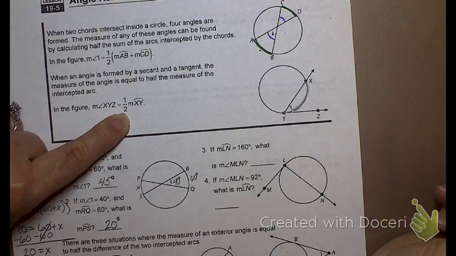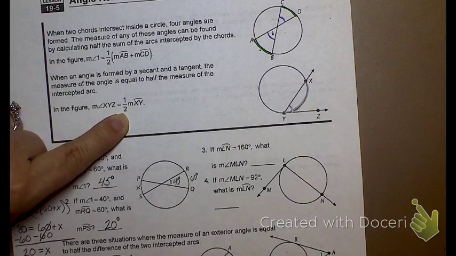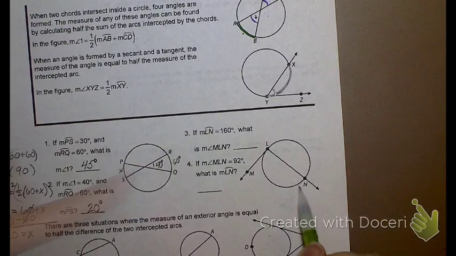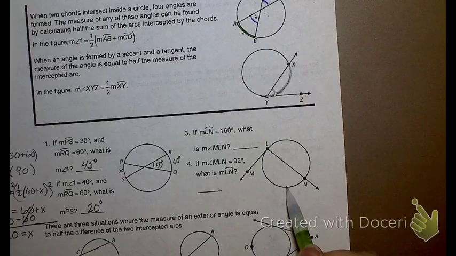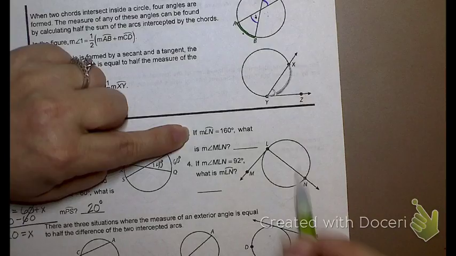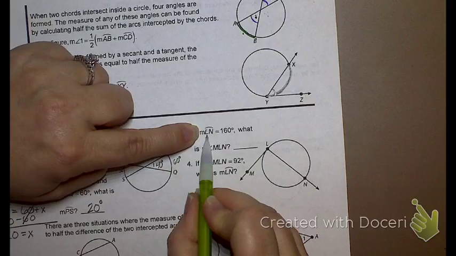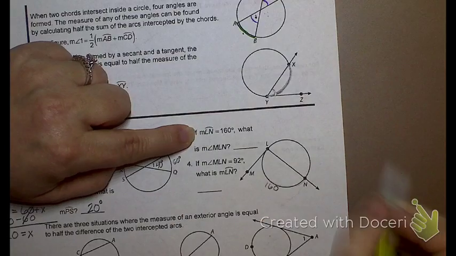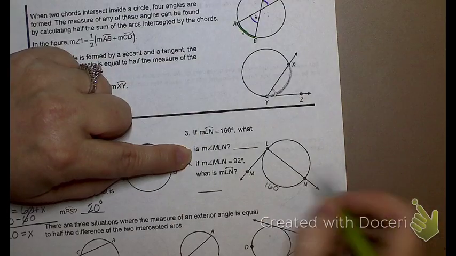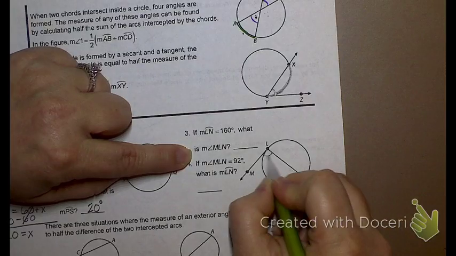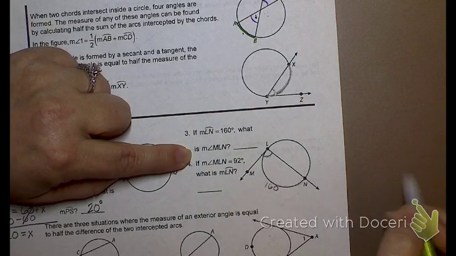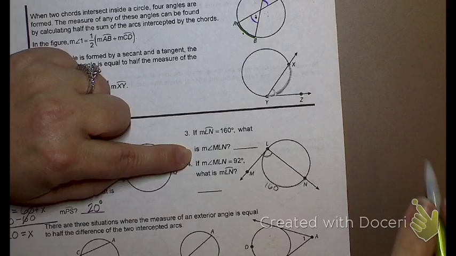Okay? So let's look at number 3 right here, because we have a picture that's similar, it just is a little bit upside down, right? So they're telling me that the measure of arc LN, that is this arc right here, is 160. What is the measure of angle MLN, or this angle right there? Well, how are they related? The angle is 1/2 of the arc. So if the arc is 160, what's the angle? 80. Easy? Okay.